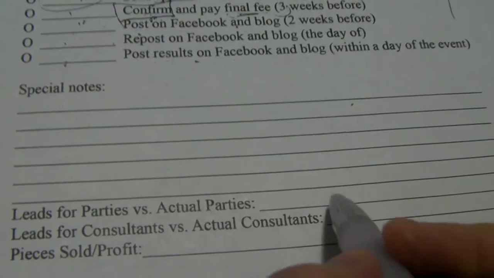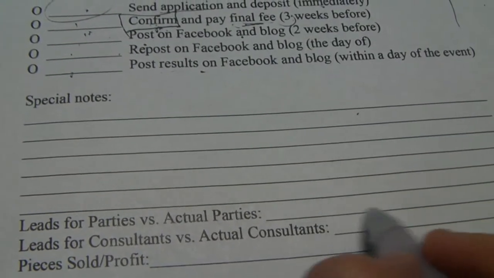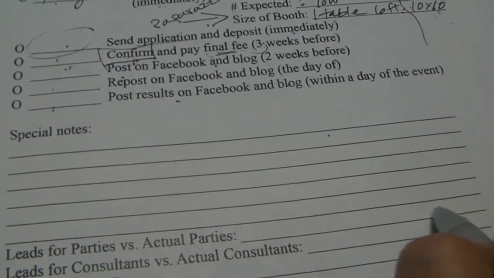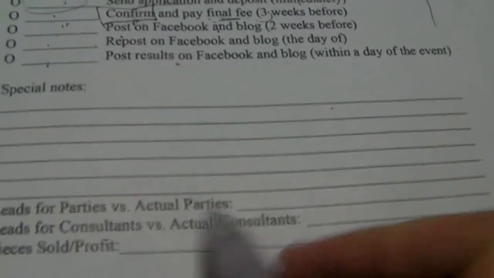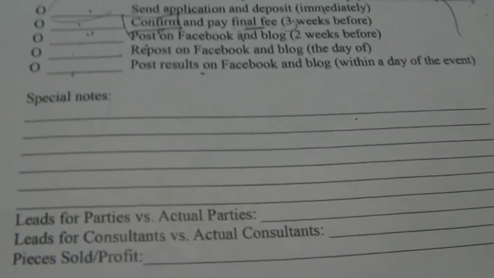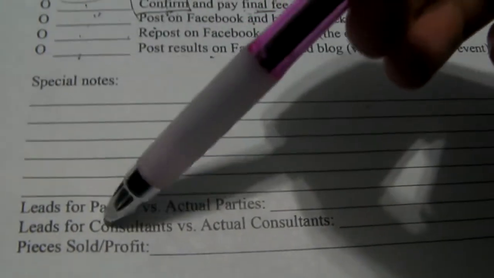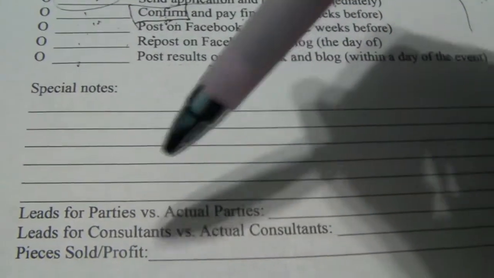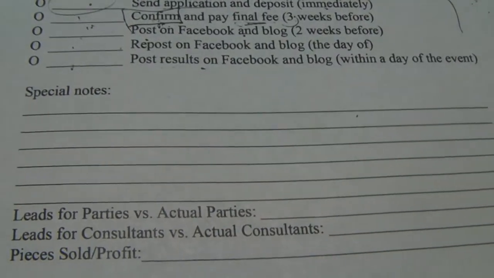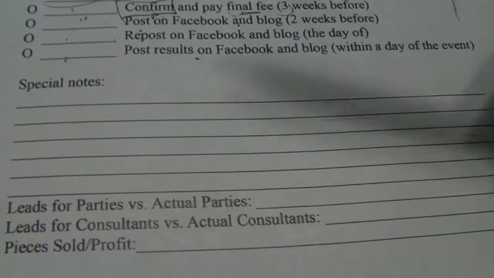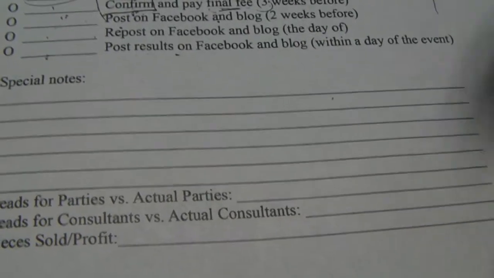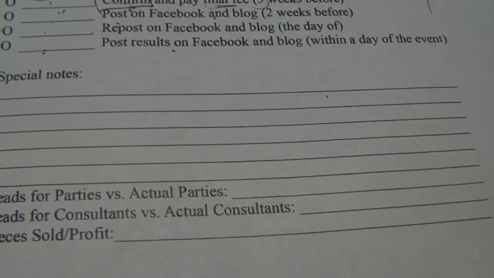Consultants versus actual consultants. So you would want to write how many leads you got, how many people were interested in parties, how many people were interested in being a consultant. And then 3 or 4 weeks down the road, you can write down how many actually did it. And then the pieces sold and the profit, just like on the parties worksheet that I have. The reason you want to write down all this information is you want to find out if it's worth your time next year to do it. Or maybe it was way busier than you expected, and you can share this event with 2 or 3 people, and make it a lot more fun and a lot more profitable. Get a double booth, whatever you think is going to work for your group.